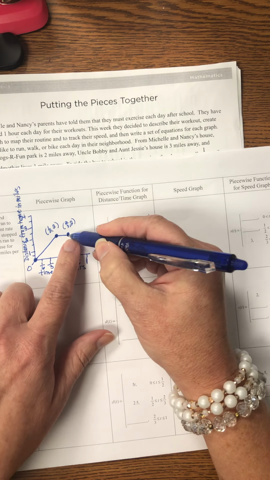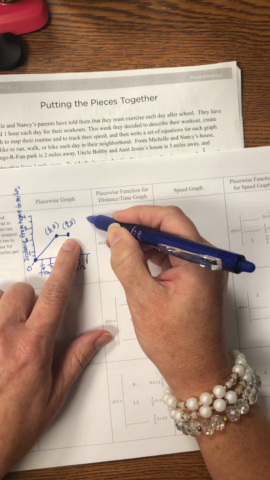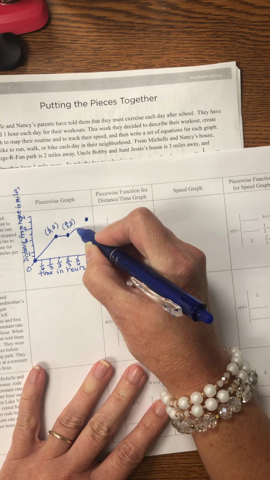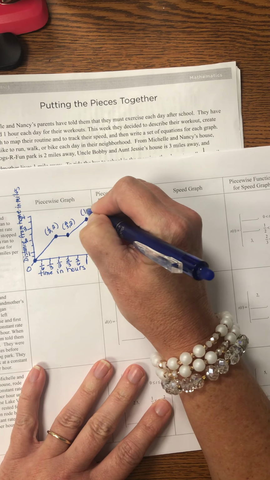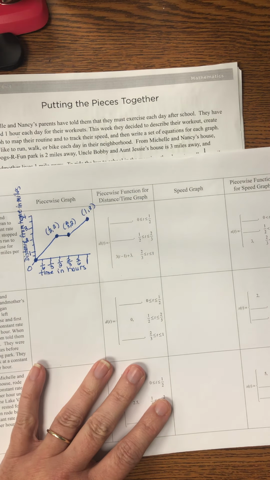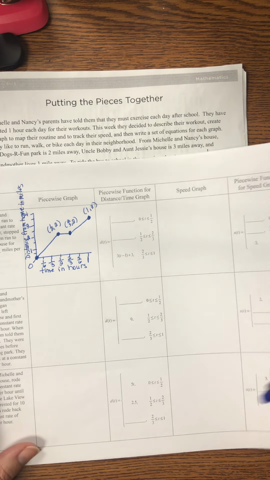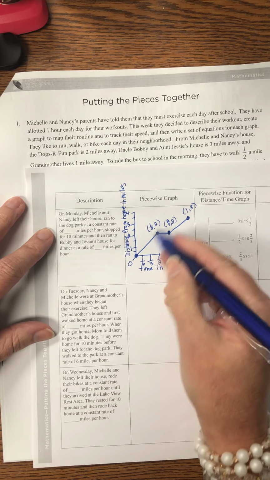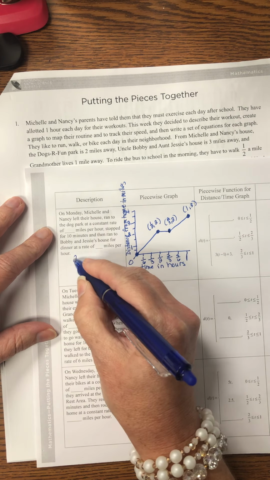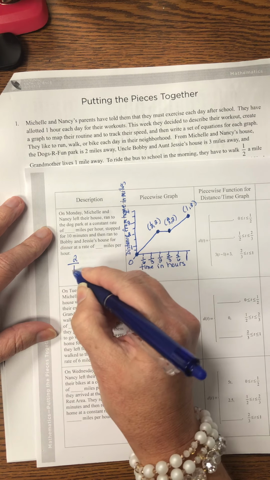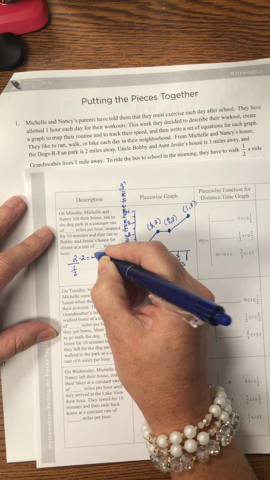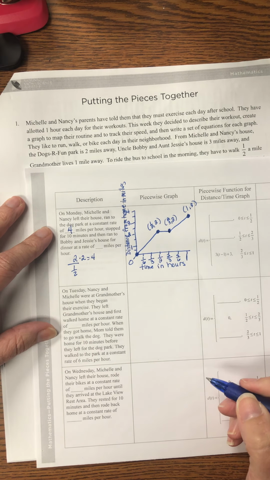Okay, so they're already 2 miles from home. So when they're a mile away, they're a total of 3 miles from home. So this will be 1 and 3. Okay, so now let's fill in our rates now that we've got all this information. So on the first interval here, you have change in y, 2 minus 0 over 1/2 minus 0. Copy, change, flip, and that'll give you a rate of 4 miles per hour.